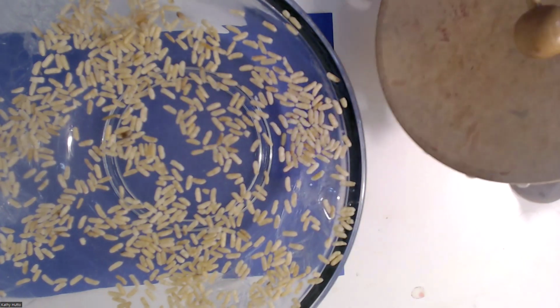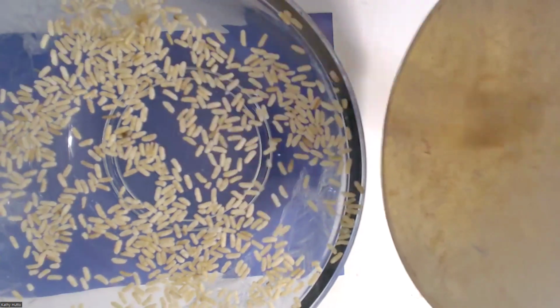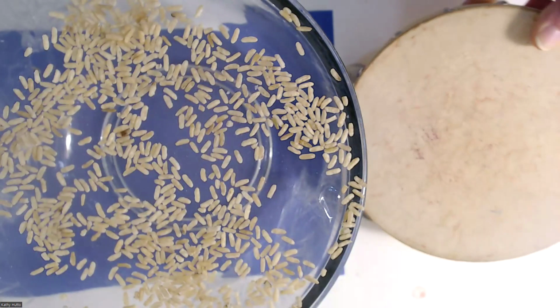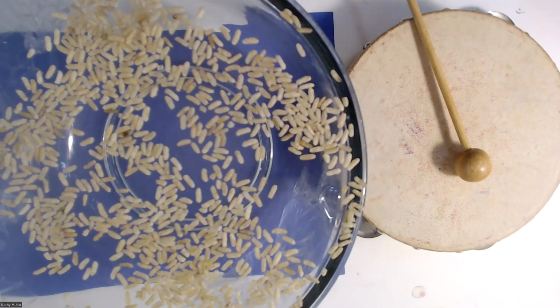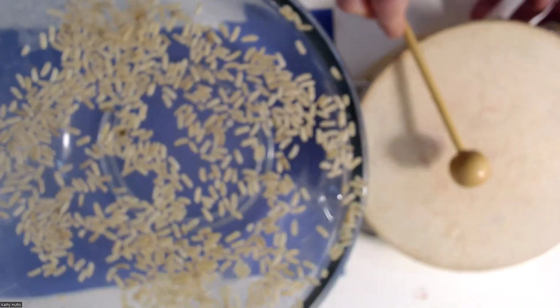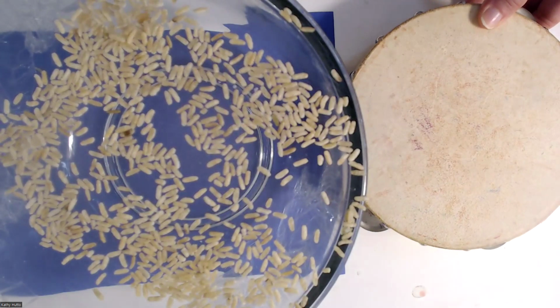Are you watching? Okay. What happened to the rice? The rice started to move, didn't it? It was like the rice was dancing. Let's see that again. Wow. So what was making that rice dance?